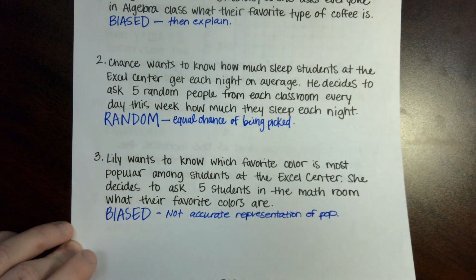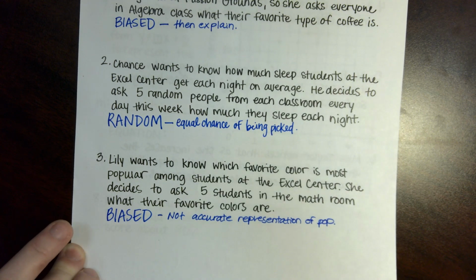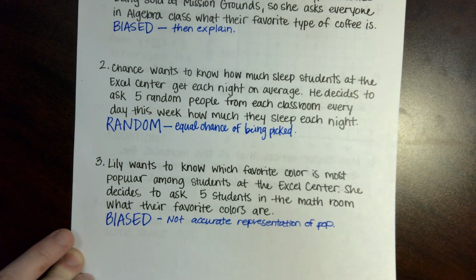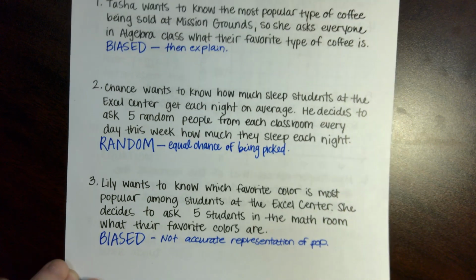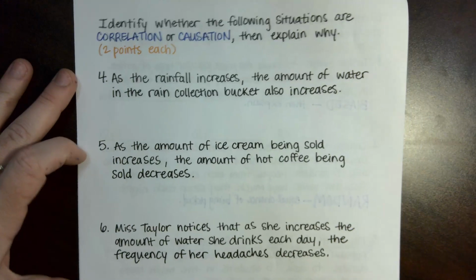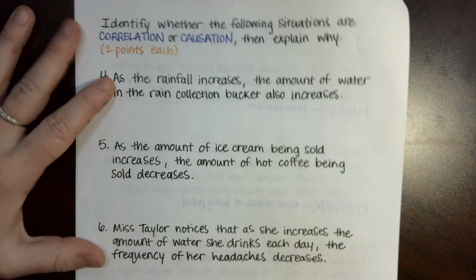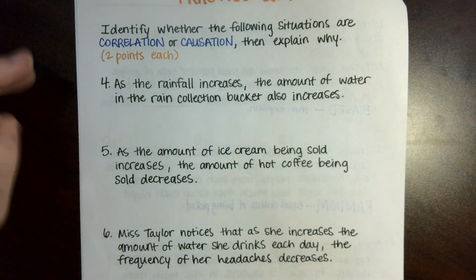We're going to move on to the next page. Okay. Second page, you're going to have 3 questions about correlation versus causation. Same thing, you're going to tell me which, you're going to tell me why.